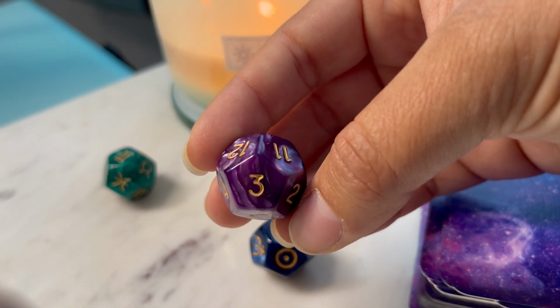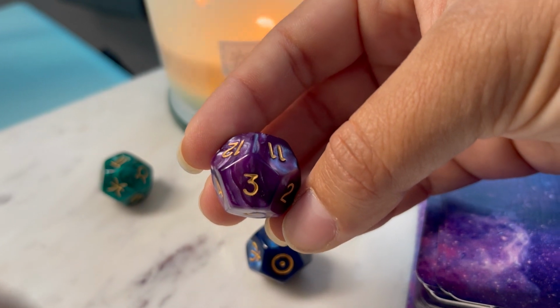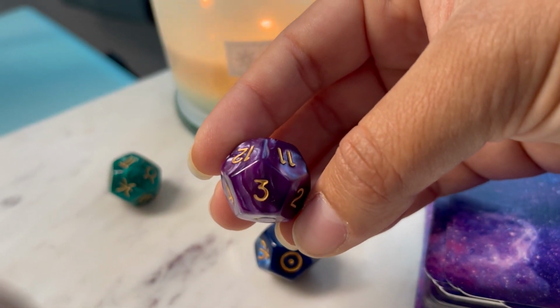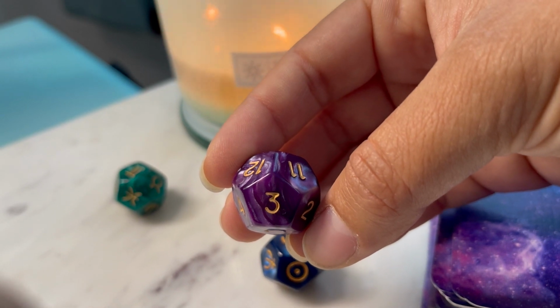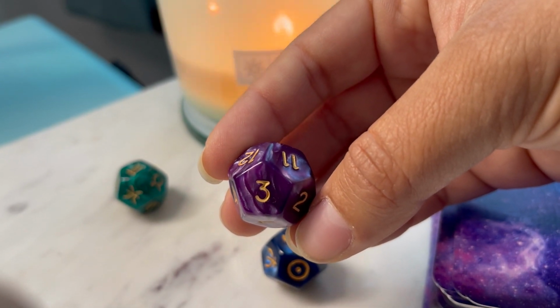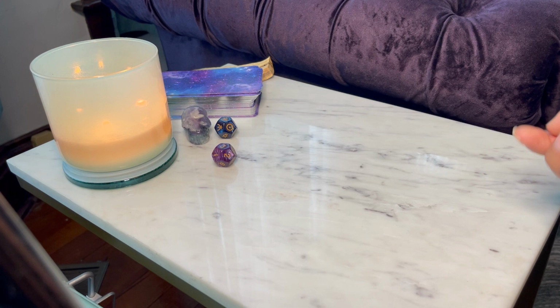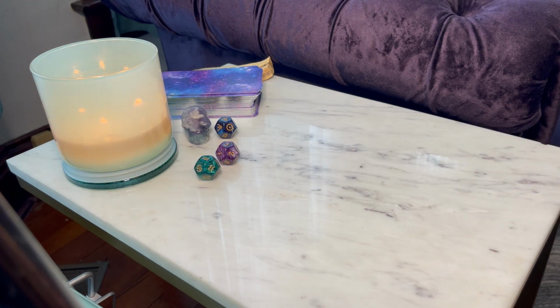So I'm hoping this is making sense so far, because you want to look at all the dice together as a whole and not read them so much individually. So we need to connect the dots when we're doing these readings. Then we're going to take our last dice and go ahead and give that a roll as well.